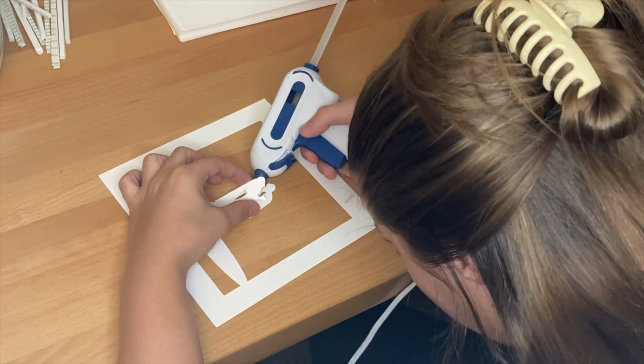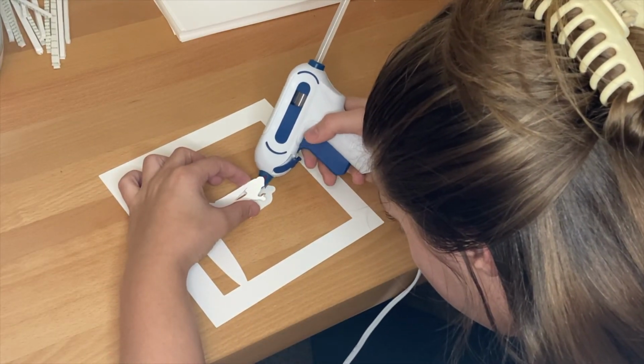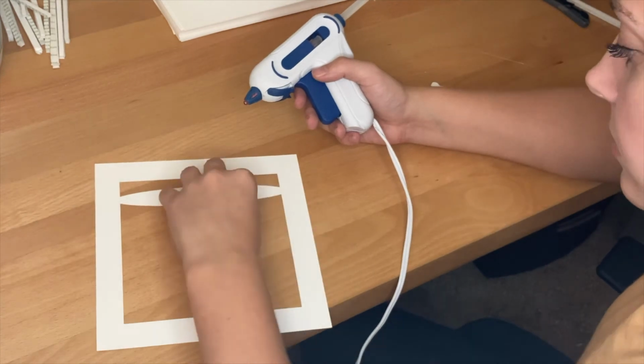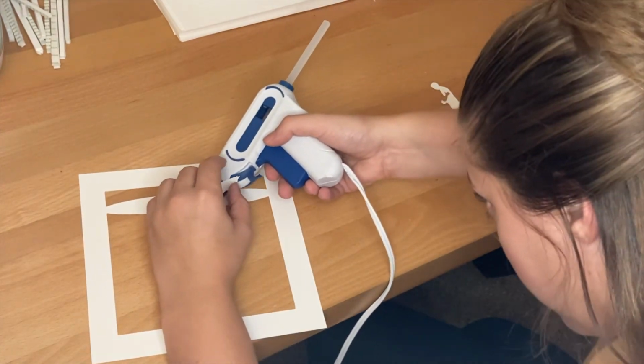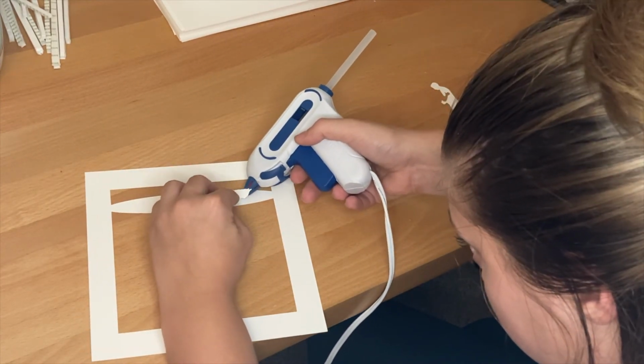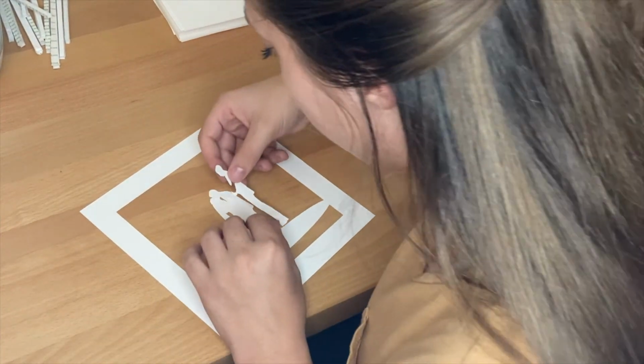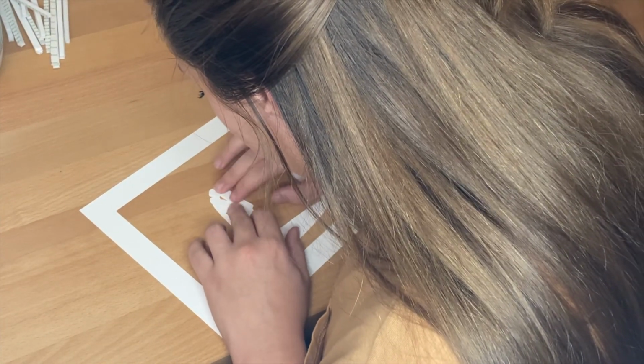Here I have the layer that shows the bride and groom kissing, and now I'm going to glue down the extra piece of the bride and the groom on top. This really makes the focal point stand out more, and I like the halo effect that it gives around the edges of the bride and the groom.